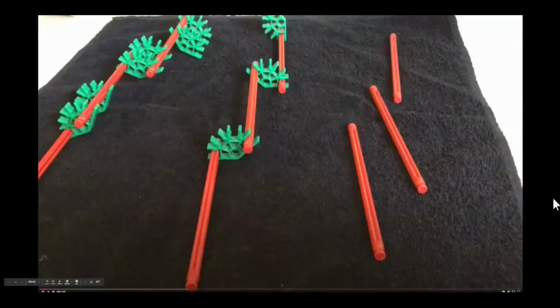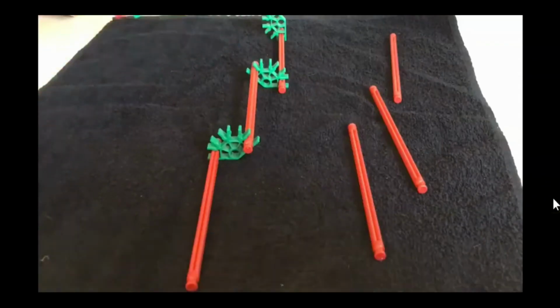In this next video clip, you will observe the teacher testing each protein molecule strand for flexibility.